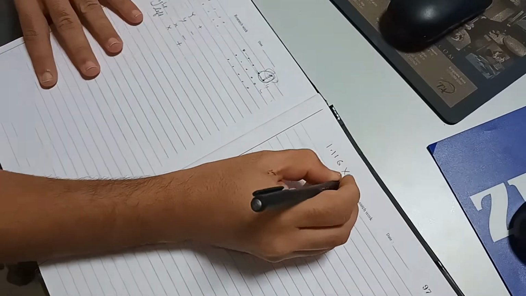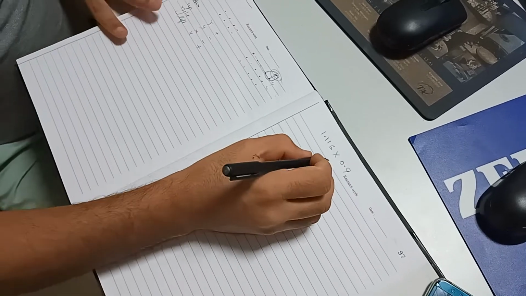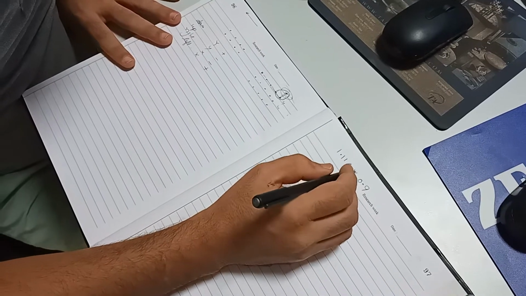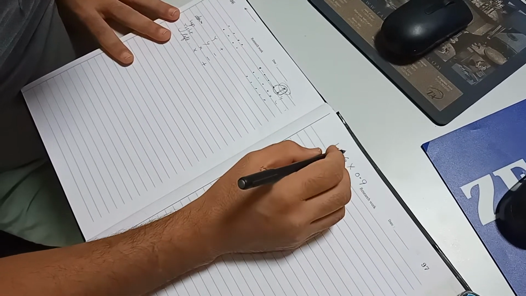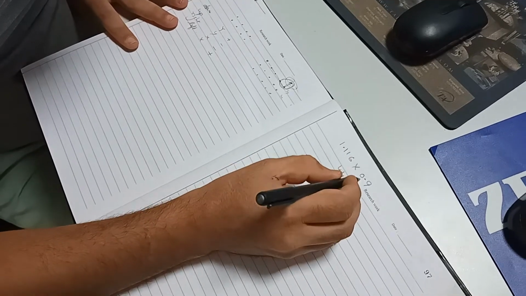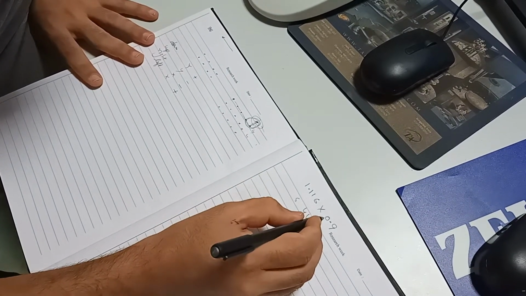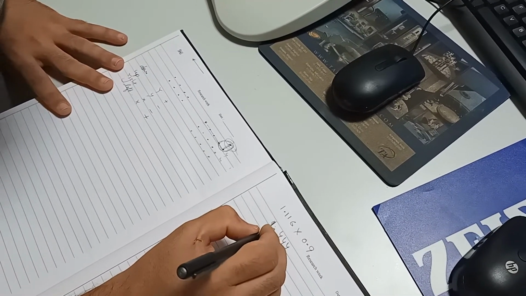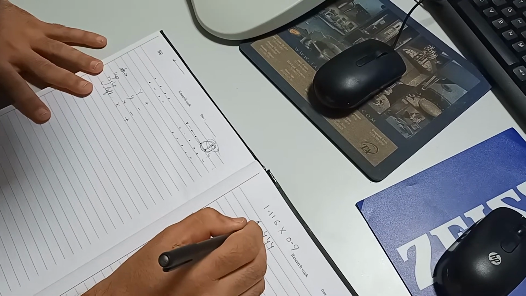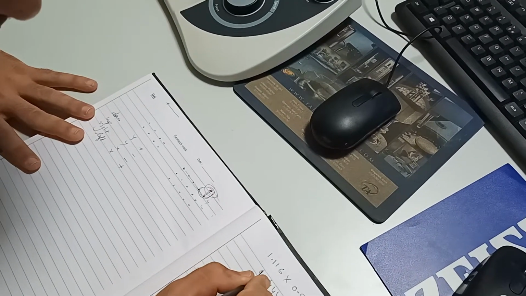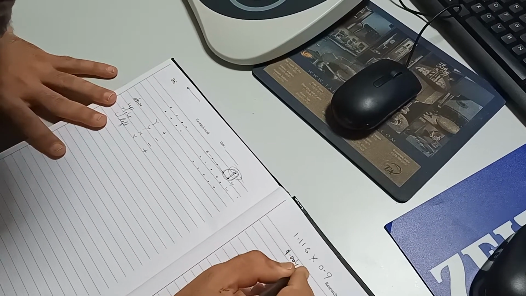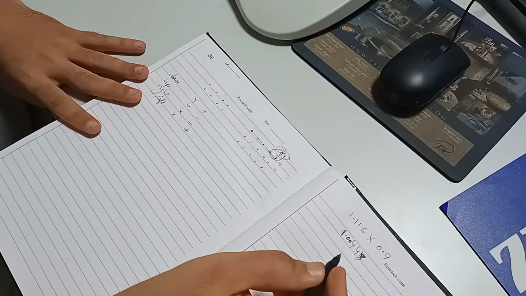So we have 1.116 into 0.9. It will be around 1.004.